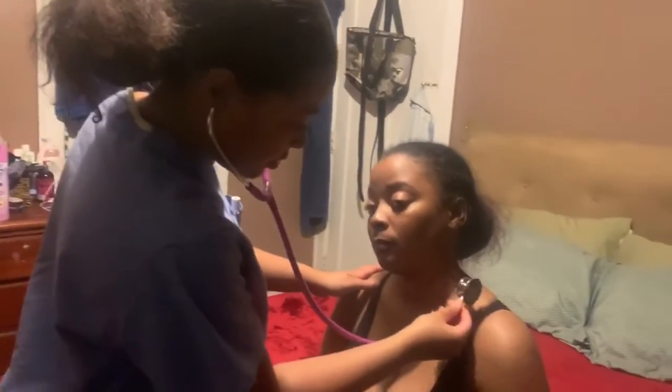So the next thing we're going to do is listen for any bruits in those same areas on your neck, but we're going to place a stethoscope in 3 different spots. What I want you to do is take a breath in and hold it. Okay, so breathe in and hold it. Okay, you can breathe. Same thing other side, take a breath in and hold it.